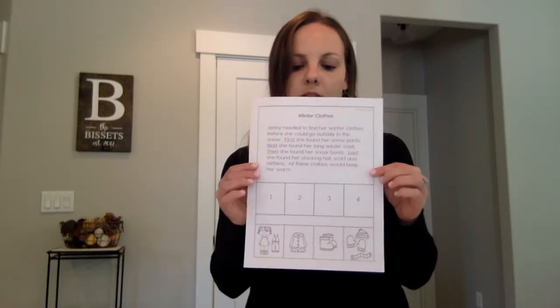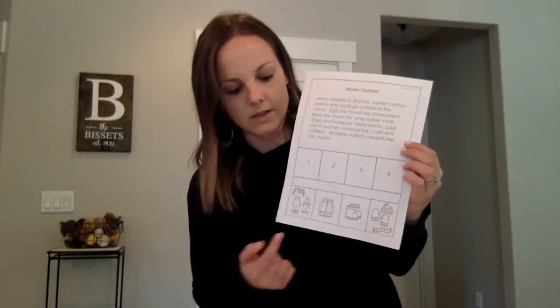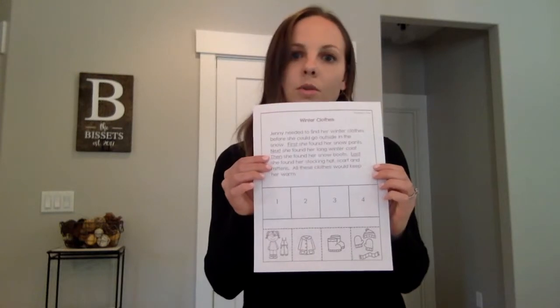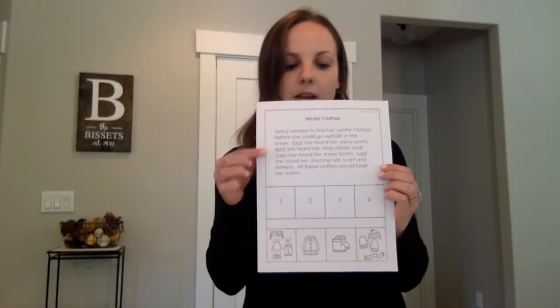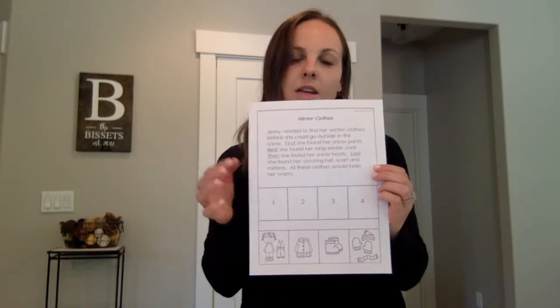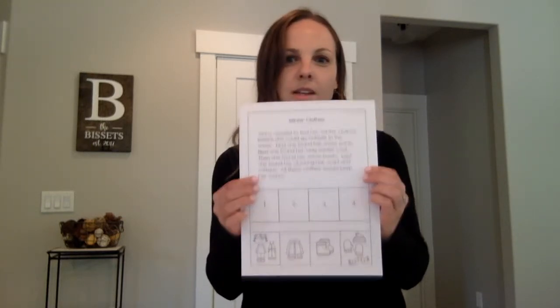But some activities like this are kind of fun because the kids get to cut out the pictures, place them in order. There's a story that goes with it with the highlighted words first, next, then, last. It gives you an opportunity to talk about it. It's something that they can take home and retell again and kind of work on that skill over time. But I really like to use sequencing that also goes with a story.